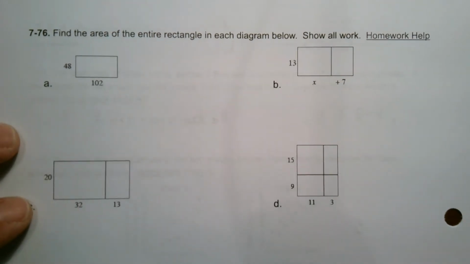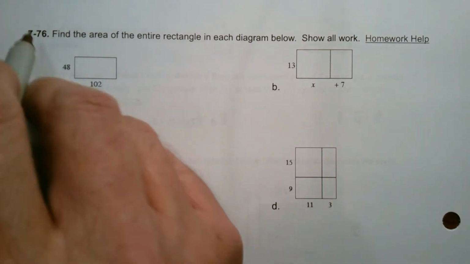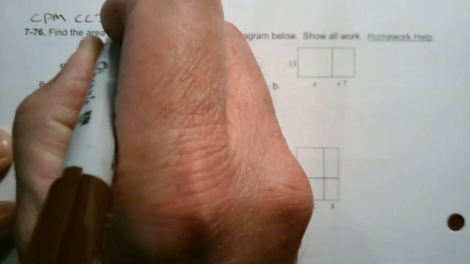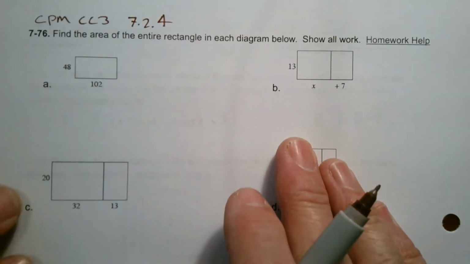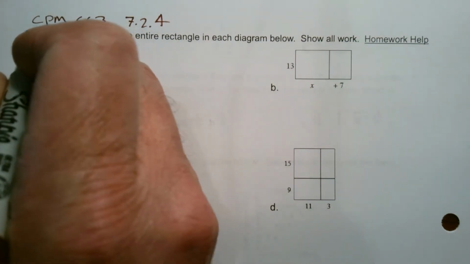We are looking at finding an area of rectangles, as a composite and so on and so forth. I want to just explain that as we go. This is a problem I'm taking from CPM, from CC3 Course 3, Section 7.2.4, number 7-76.